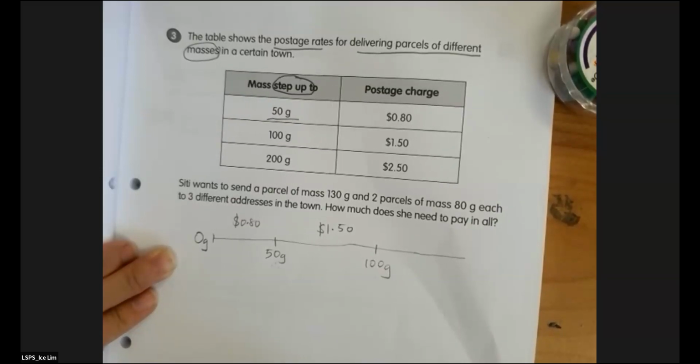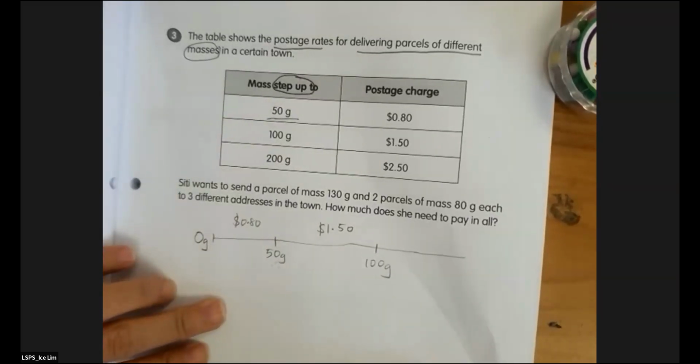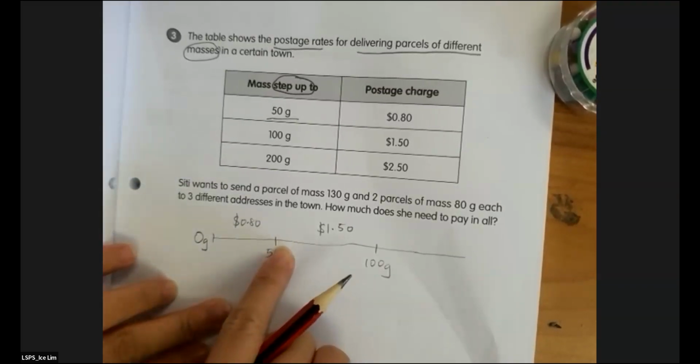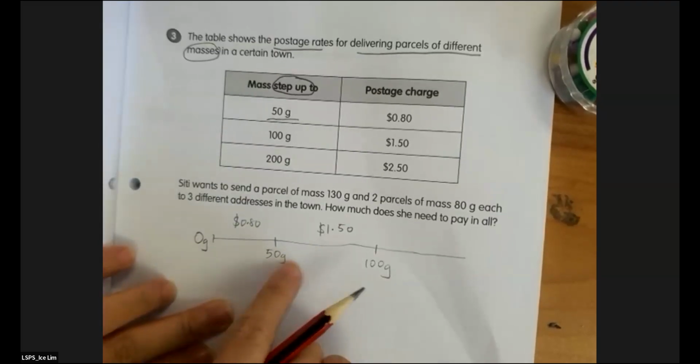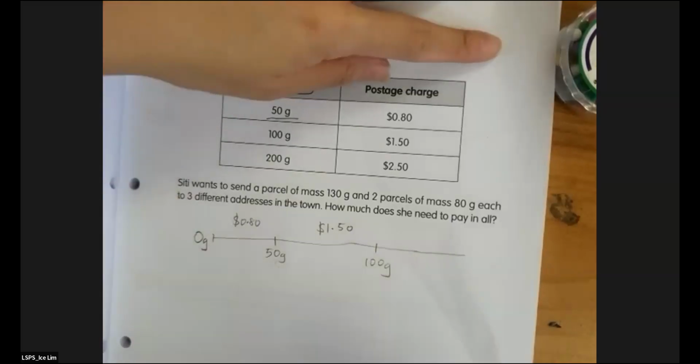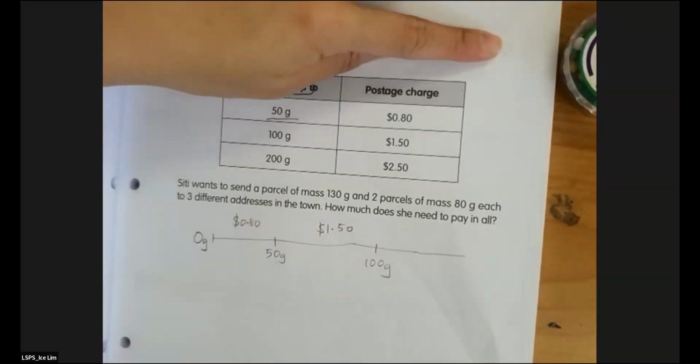You pack accidentally, you pack your hair inside. Your hair drops inside. Then it becomes 1 gram more. 51 grams. Then sorry, you pay $1.50. 50 grams, you still pay 80 cents. 51 grams, you pay $1.50. You know what I'm talking about? Just 1 gram also, it's $1.50.